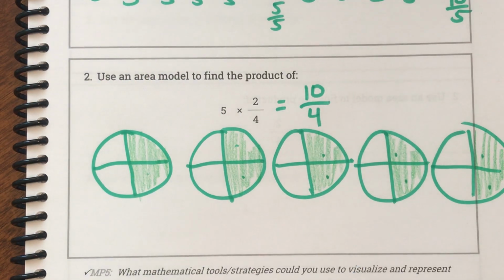Okay, so ladies and gentlemen, as you do yours, make sure you pay attention if it wants you to prove it with a number line or an area model, and have a nice day.